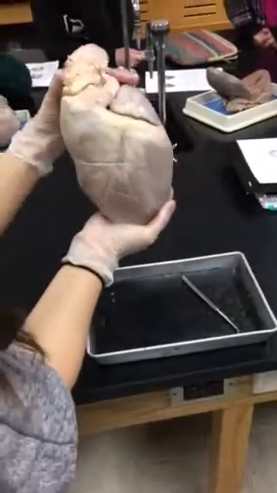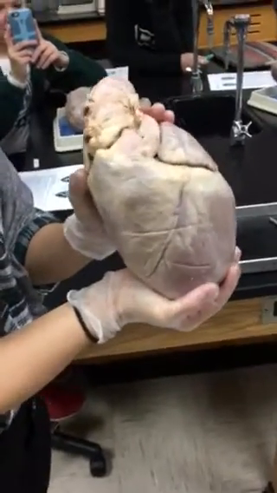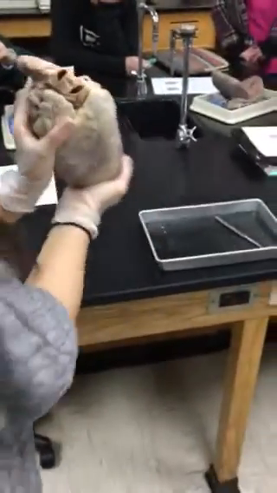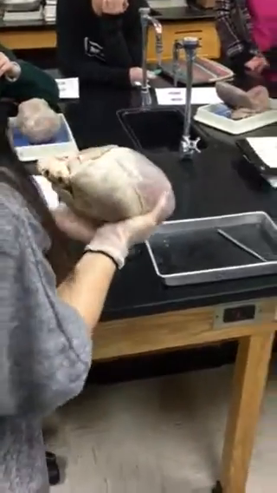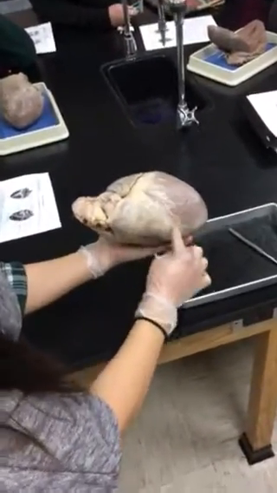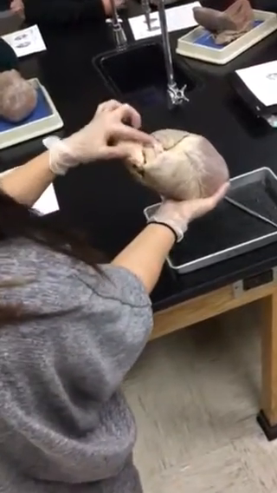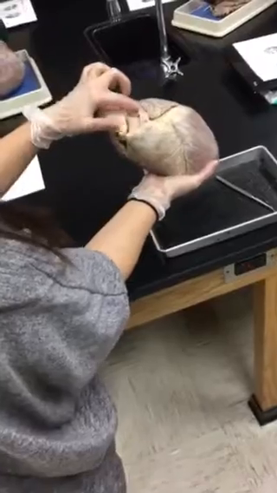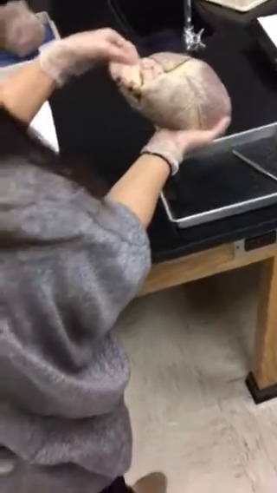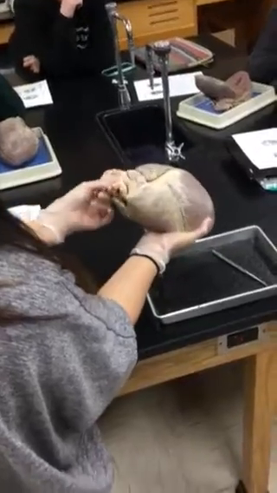The heart. So which direction are we facing? Anterior or posterior? Right, this is the anterior side of the heart because we have this structure right here, the anterior interventricular sulcus. We also know this is the anterior portion because we have the, what is the structure here? The pulmonary trunk, which is always anterior to the aorta right here.